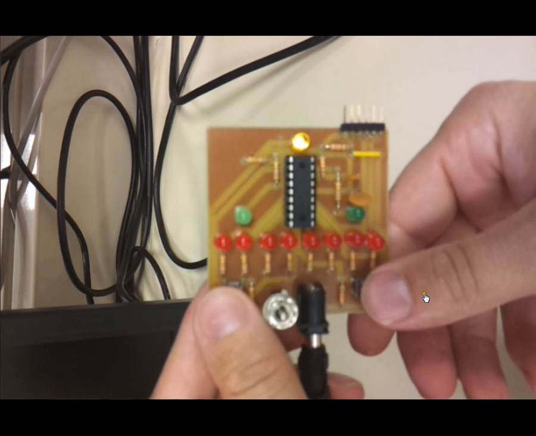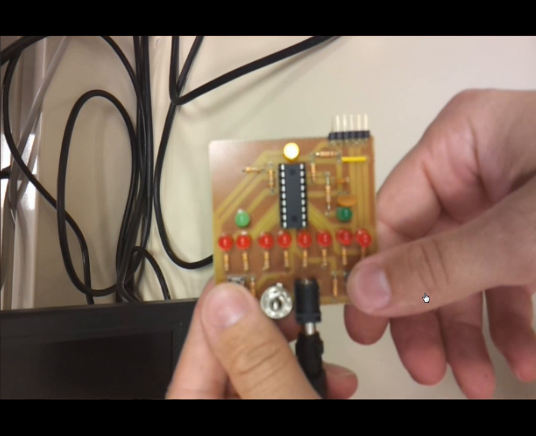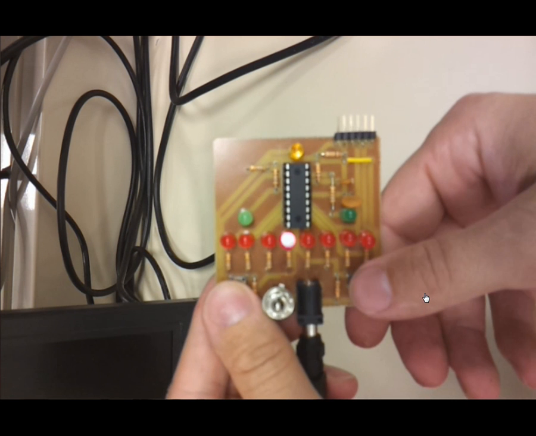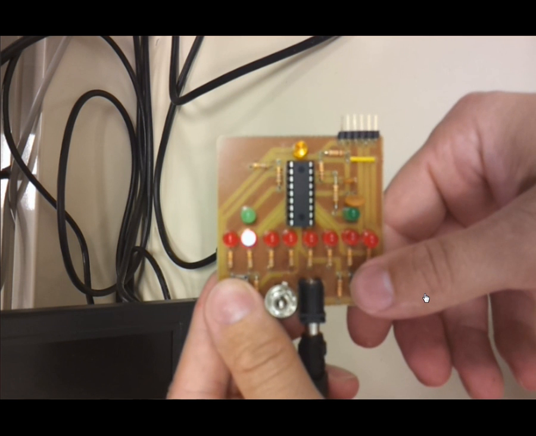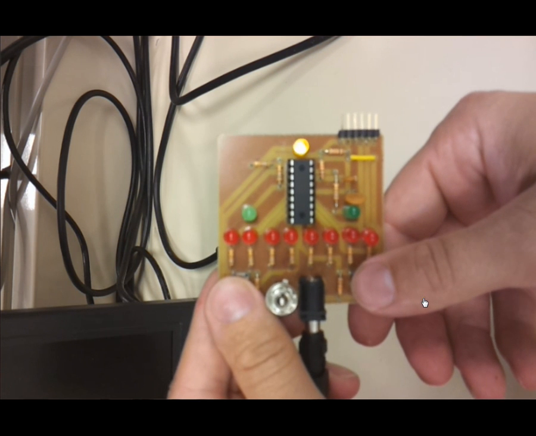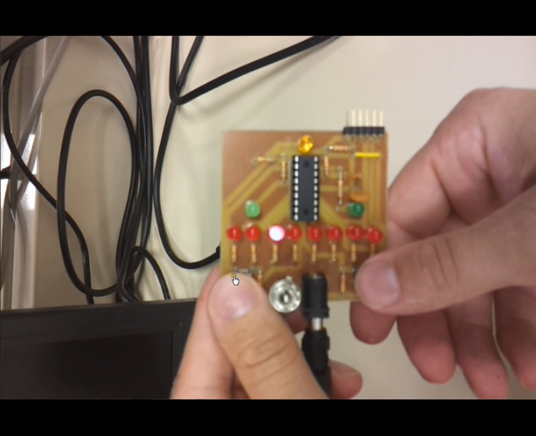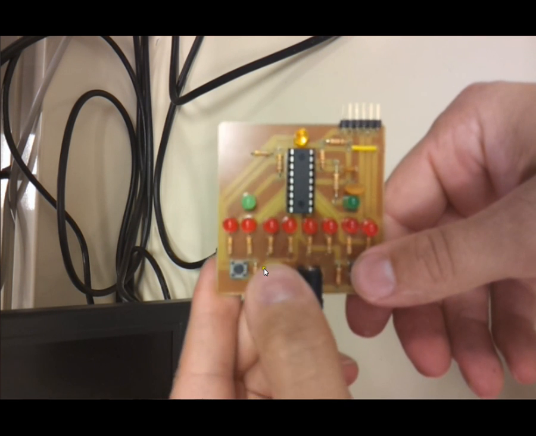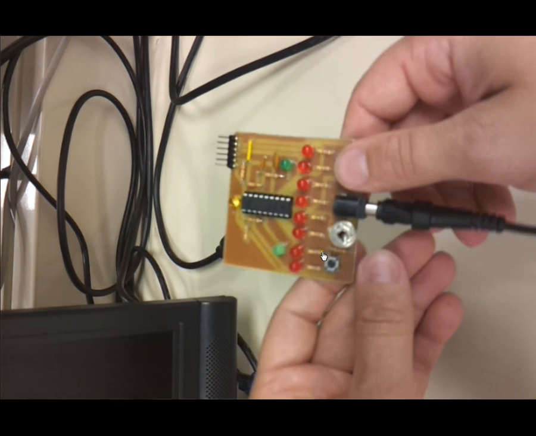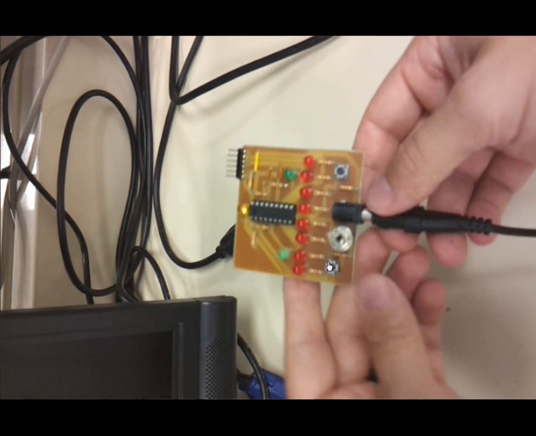Here's the EagleCAD design, and here's a video of it in operation. Okay, so you can see that the ball goes from one side to the other. You have to press on both sides to get the ball. It's just like a ping pong game.